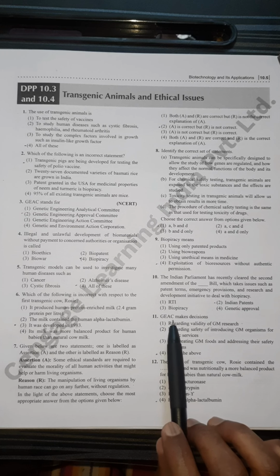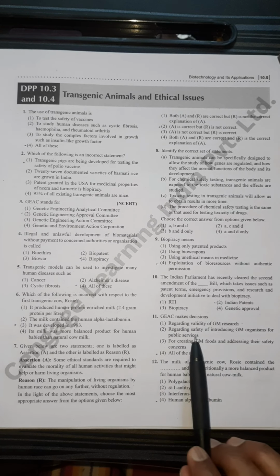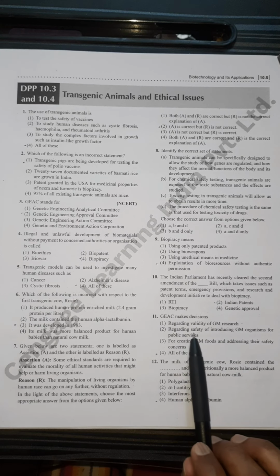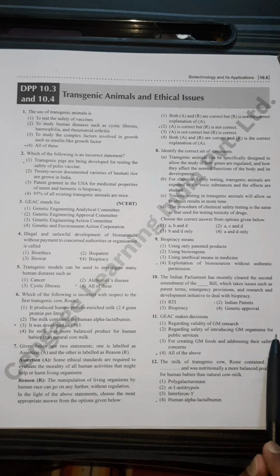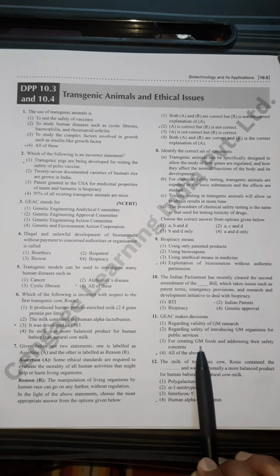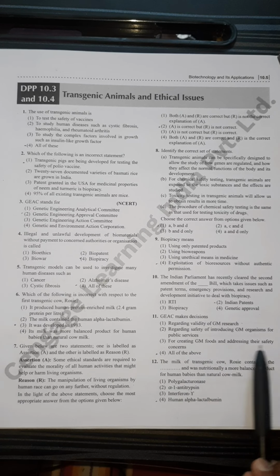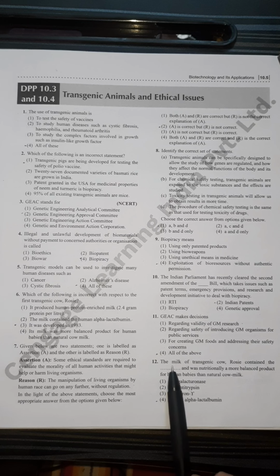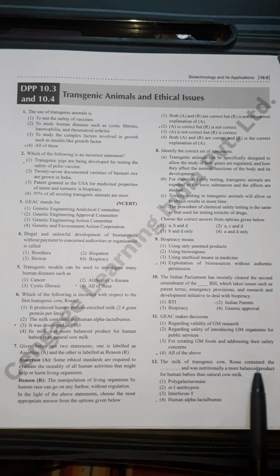Next, GEAC makes decisions regarding the validity of GM research, regarding the safety of introducing GM organisms for public service, for creating GM food, addressing their safety concerns. All of the above. Next question. The milk of transgenic cow Rosie contained the dash and it was a nutritionally more balanced product for human babies than natural cow's milk. That is human alpha-lactalbumin, the fourth option.